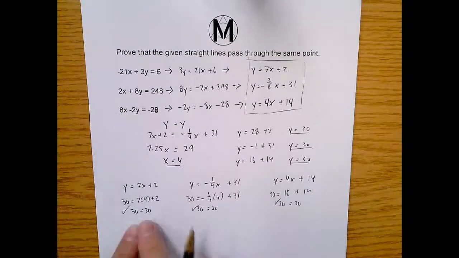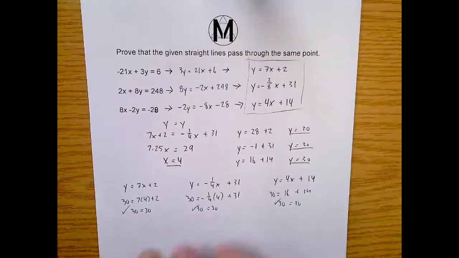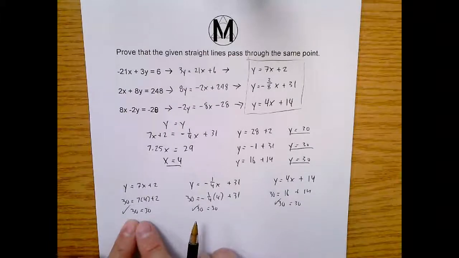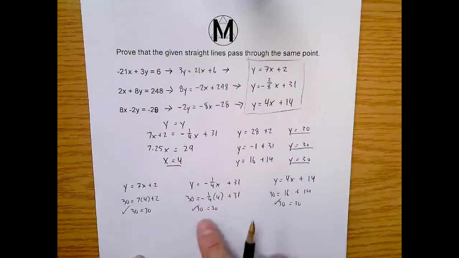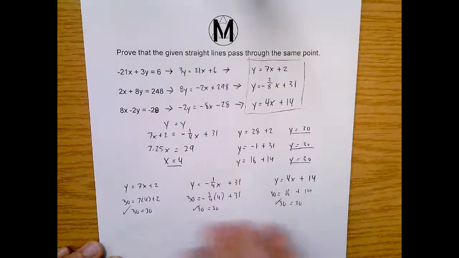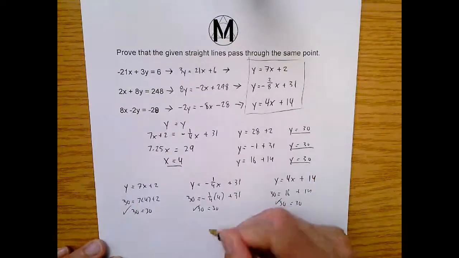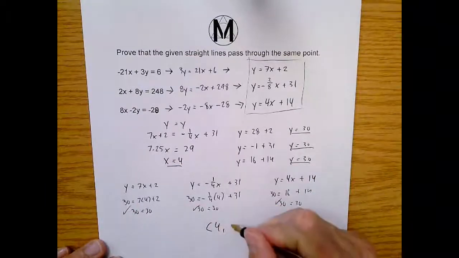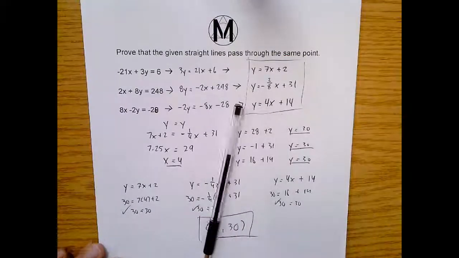Now, if at any point you would have gotten an equation that was not true, like what if you'd gotten 29 equals 30, then it's not okay, right? But because they all made valid equations, that means we did good work, and we have proven that these three lines all go through the same point, and that point was (4, 30). Wow. Cool.